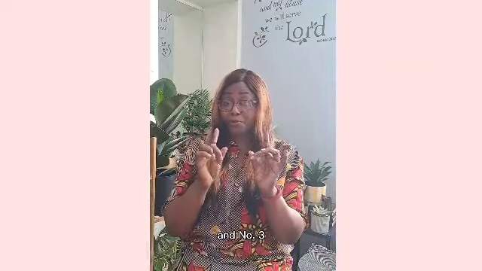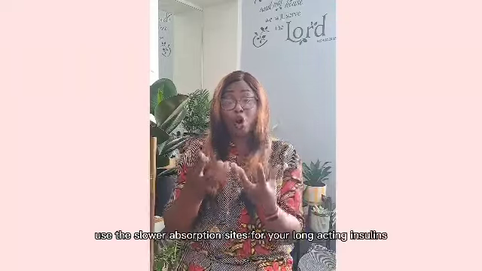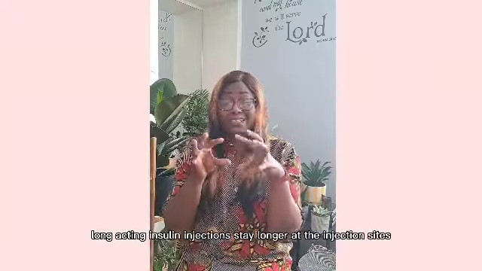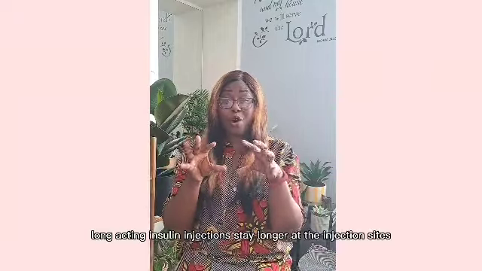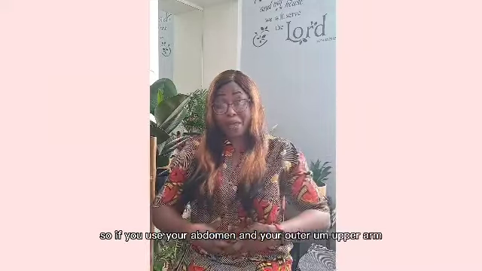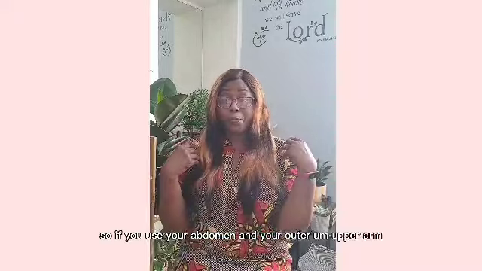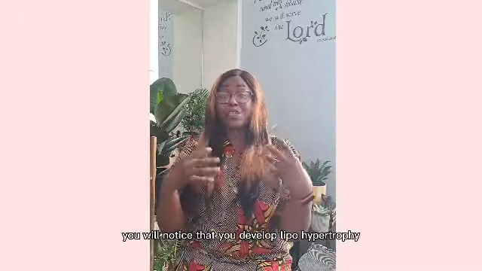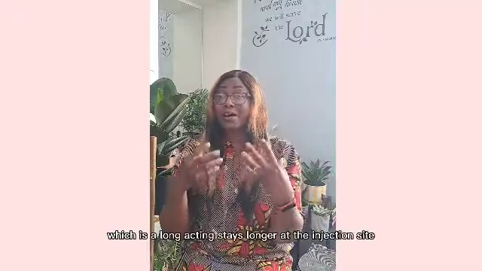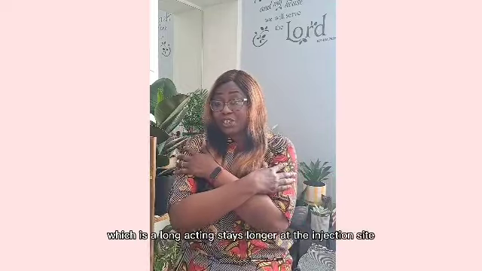And number 3, use the slower absorption sites for your long-acting insulins. The reason being because long-acting insulin injections stay longer at the injection site. So if you use your abdomen and your outer upper arm, you will notice that you will develop lipohypertrophy because the injection, which is a long-acting, stays longer at the injection site.